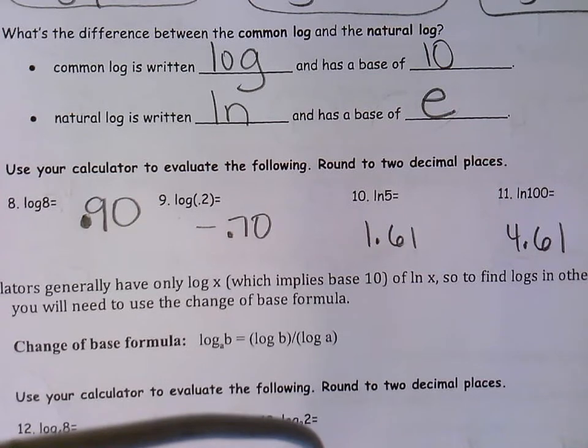2.718 raised to the 4.61 power gives me 100. That's all e is. It's just a different base. So when you get that, so wait, what if I want to do like log 3? Yes, so we're getting to that.